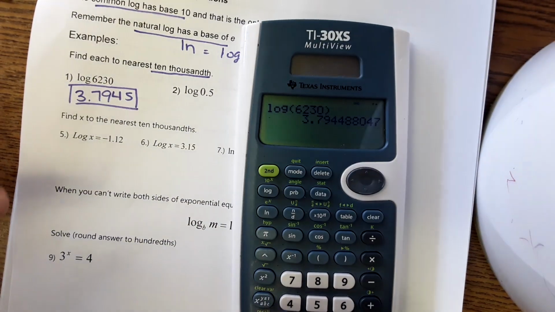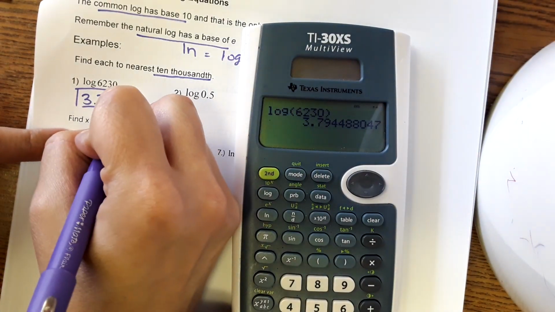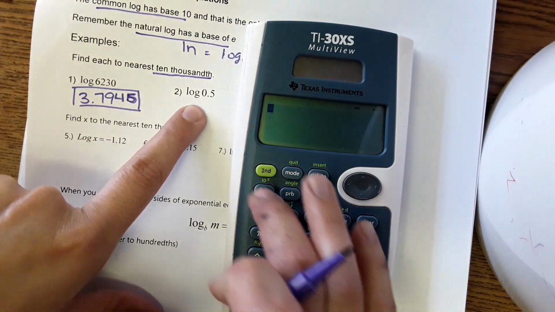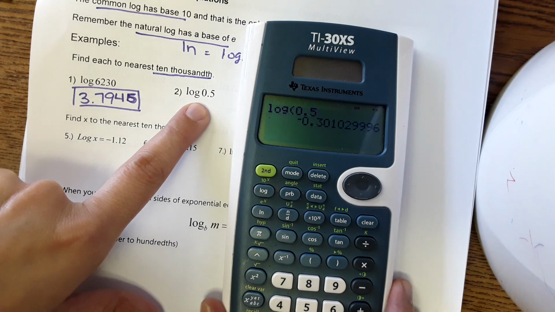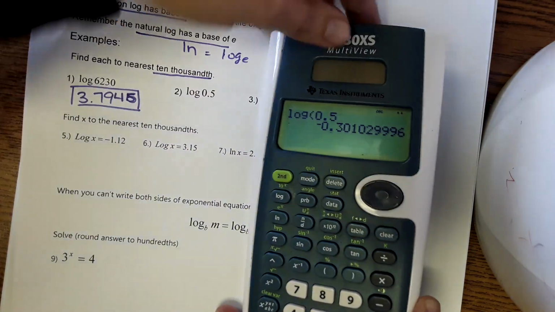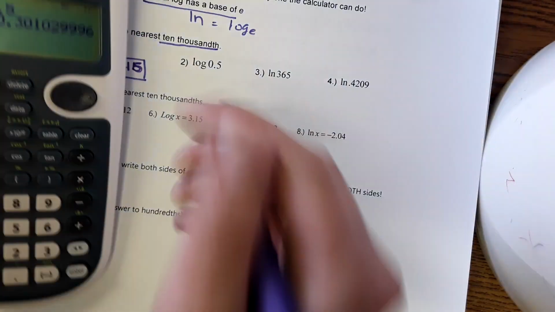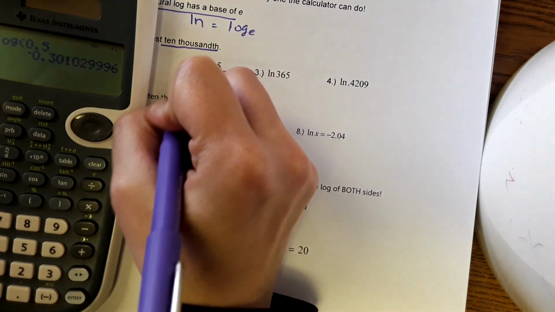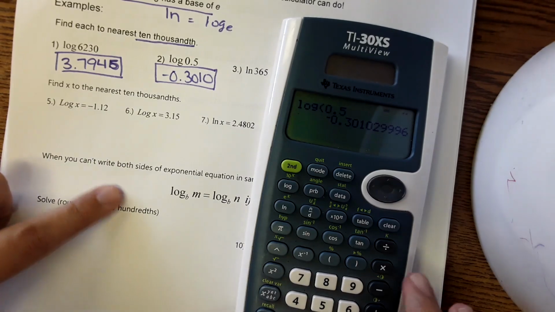Okay. Or oh no, I rounded that wrong. 4.5. Gosh, second guessing myself already. Next one, same thing, just plug it in. We get negative 0.3010. So all we're doing is plugging it in.